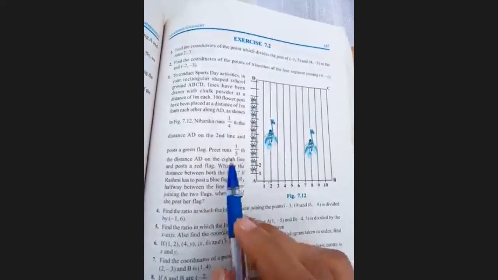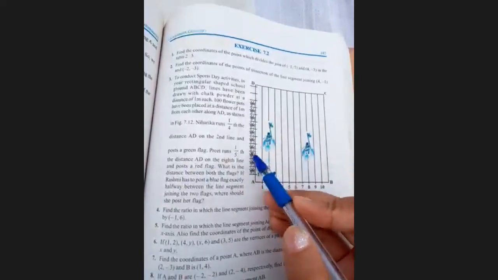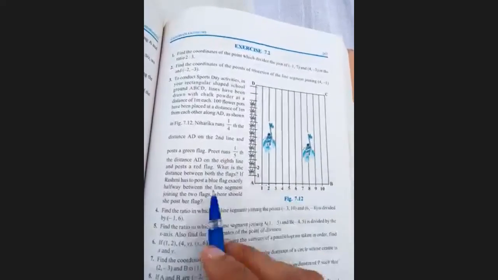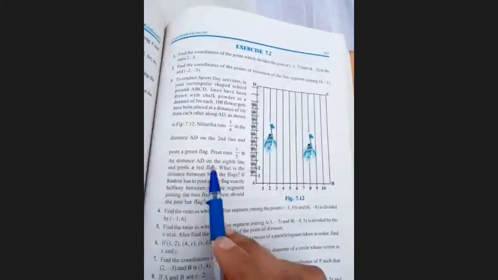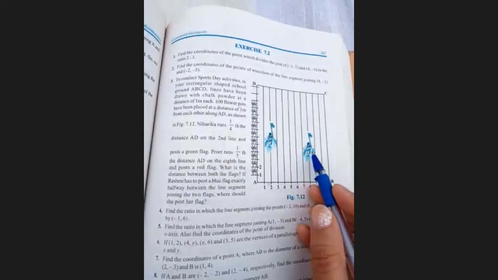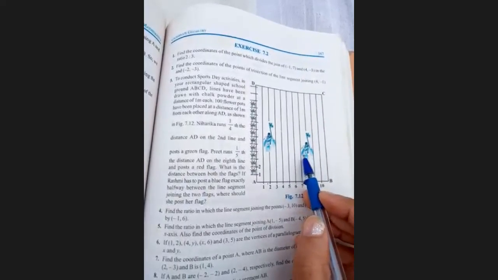So Preet runs 1 upon 5th of the distance AD. Of this complete length of AD, she covered 1/5 part of the distance AD on the 8th line and posted a red flag. Now she is Niharika and she is Preet.